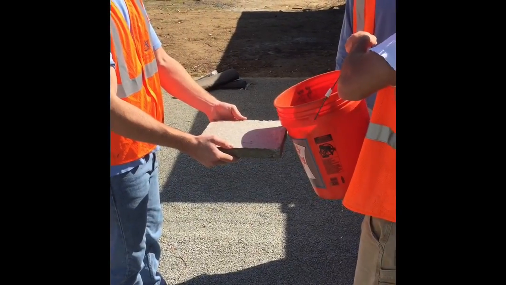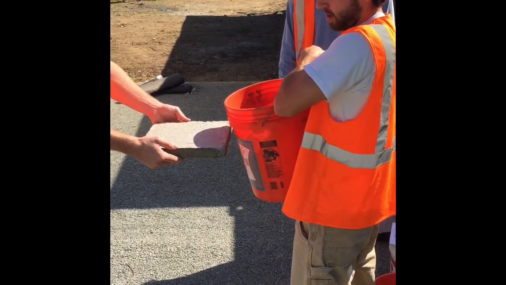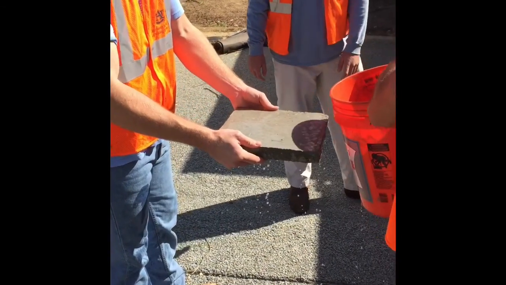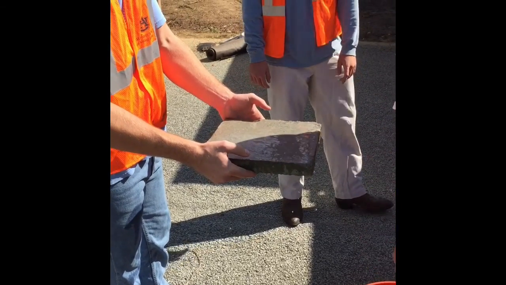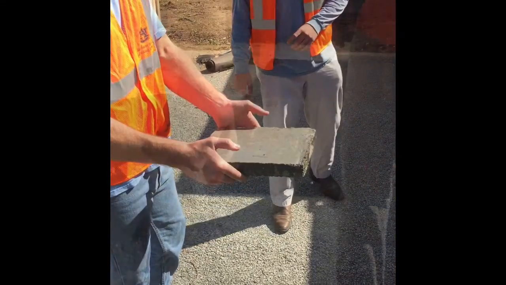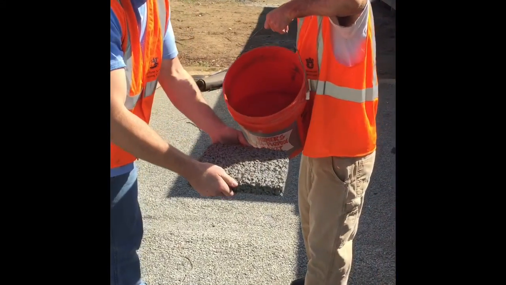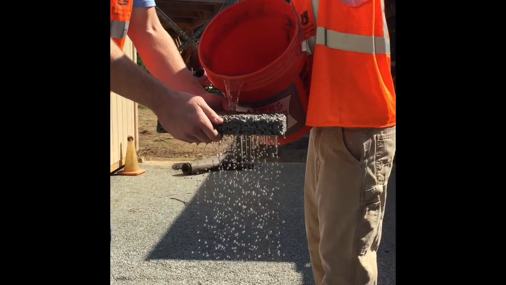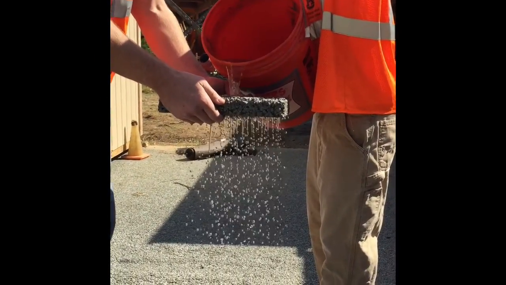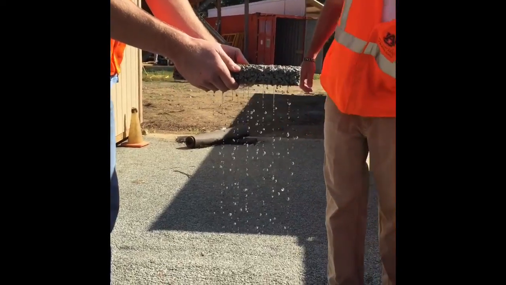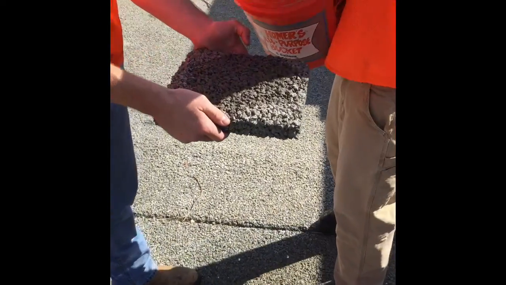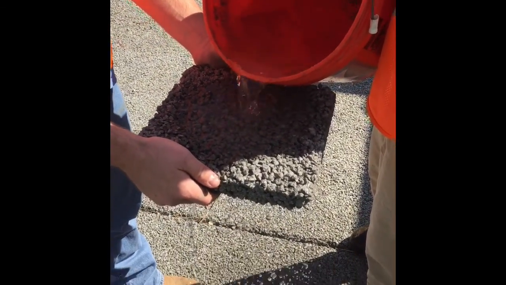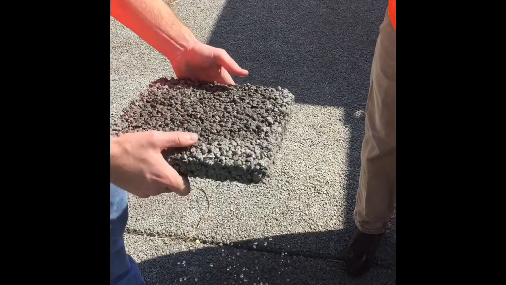All right, this is our standard mix of concrete. We're going to pour water on it. It looks pretty impervious to me. All right, now we're going to try our pervious. Well, that one's slower. That's awesome right there. Get an upper shot. Man, that's beautiful. It's like music to my ears.